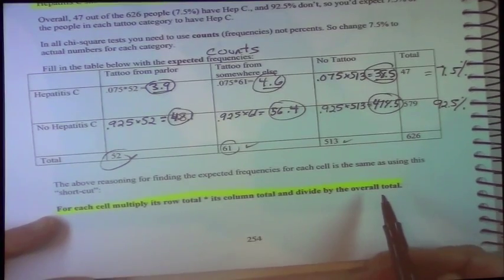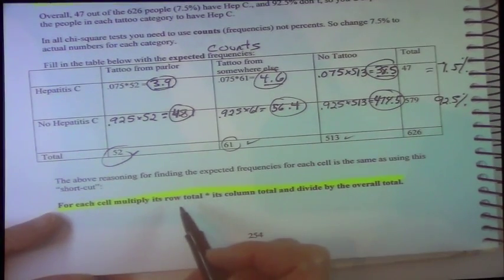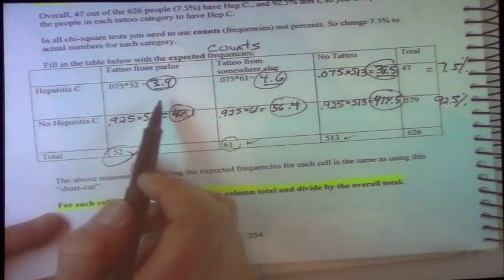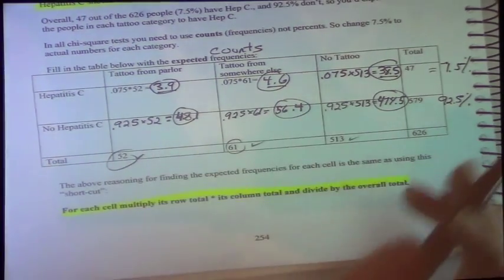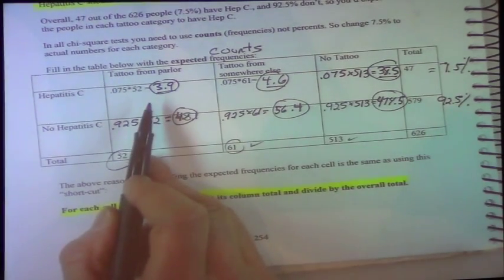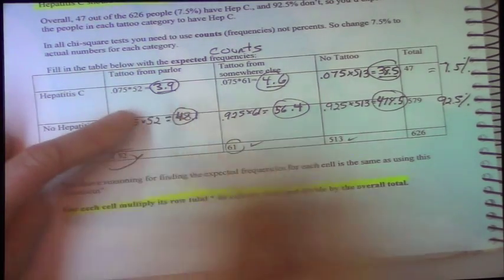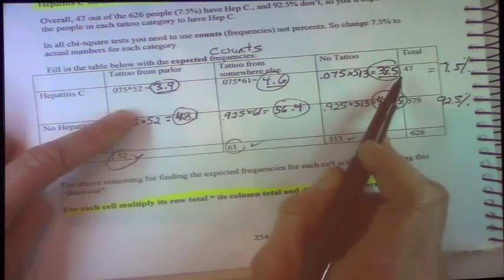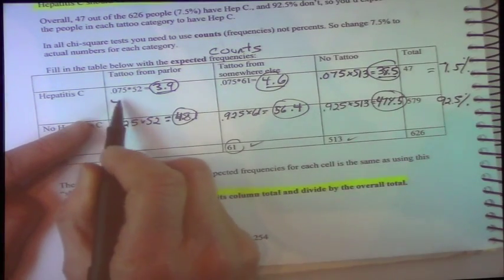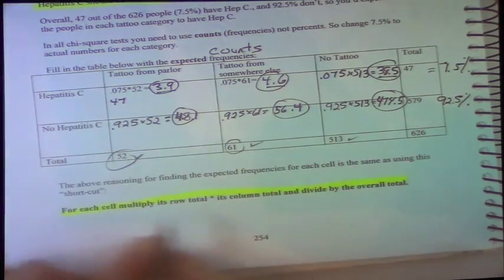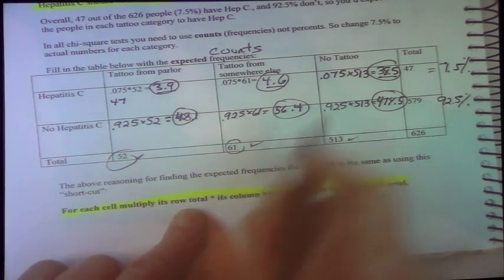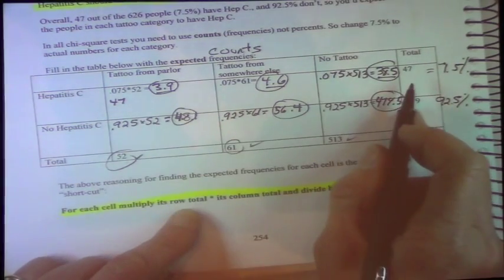We'll follow this, all right? So what does that mean? So you take a cell right here. There's 6 cells. I don't care which one you take. Let's just take that cell. All right. What is its row total? It's 47. So that's 47. That's the row total. So you just look there.